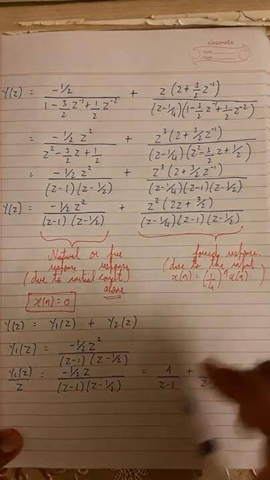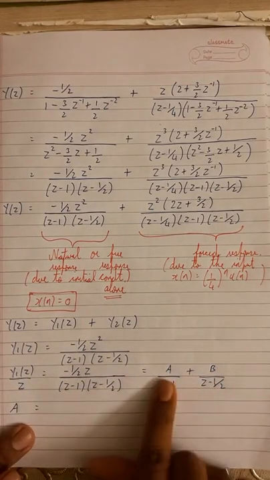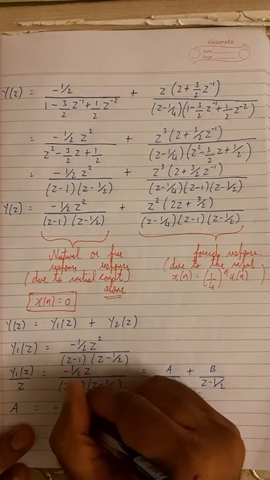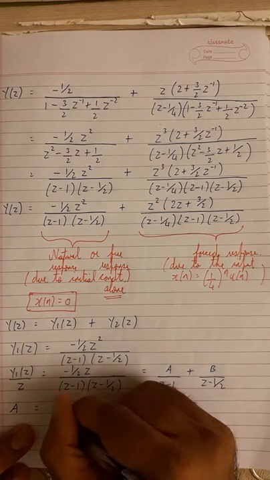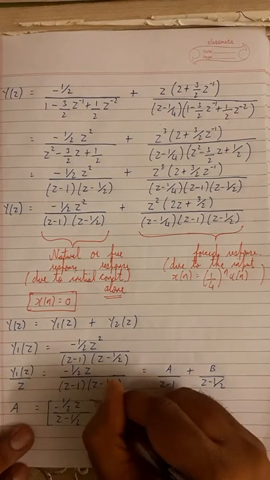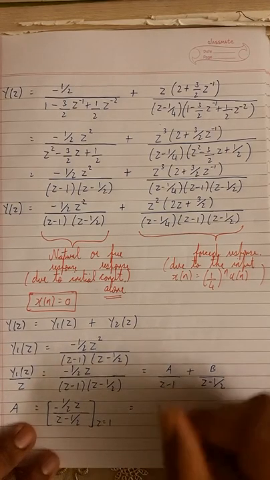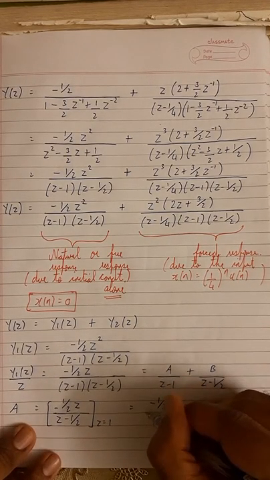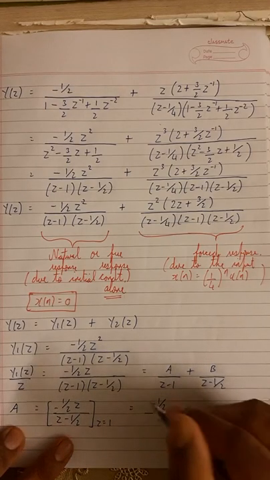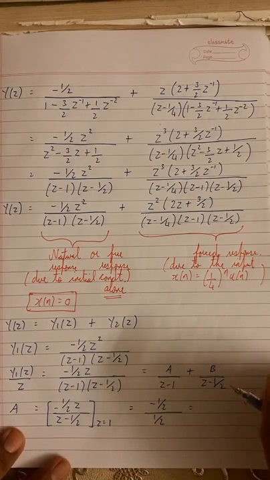Now I'm going to find the value of a. Remove the term z minus 1 from here and substitute z is equal to 1. You get minus 1 by 2 z by z minus 1 by 2, where z is equal to 1, and you will get minus 1 by 2 by 1 minus 1 by 2. 1 minus 1 by 2 is 1 by 2. So the value of a is equal to minus 1.